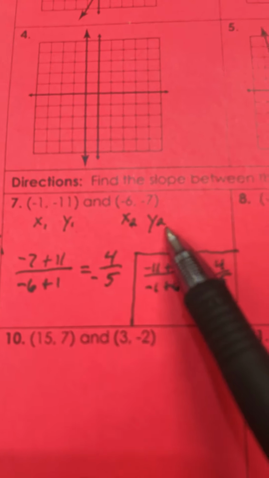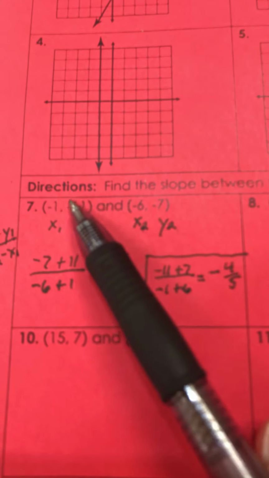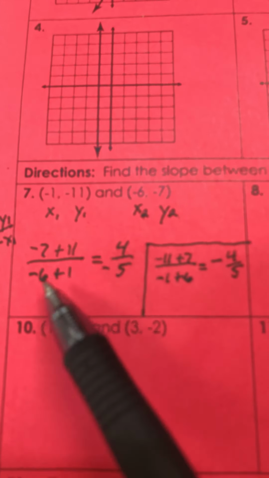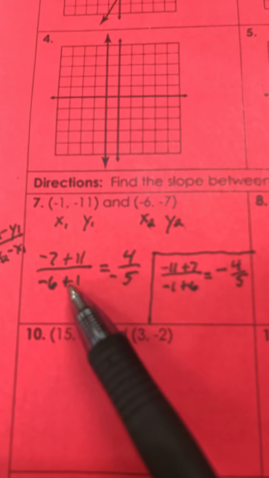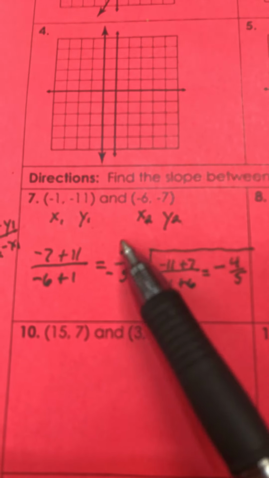Okay, so use that formula, and I go ahead and mark my first x and y coordinates and my second x and y coordinates. I'll always do that just to keep things straight. I take my y2 minus my y1. I'm minusing a negative number, so that becomes positive. And then I take negative 6 minus 1, which becomes plus 1. I end up getting negative 4/5.